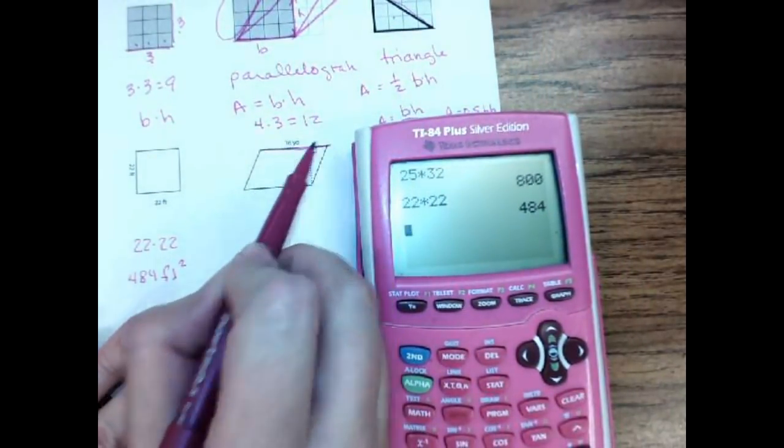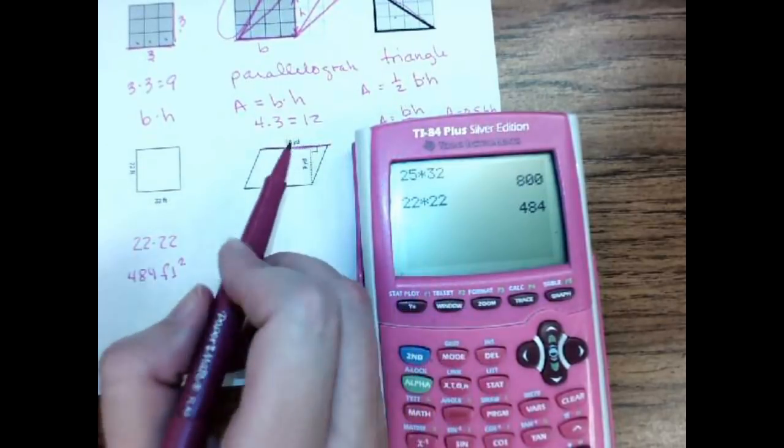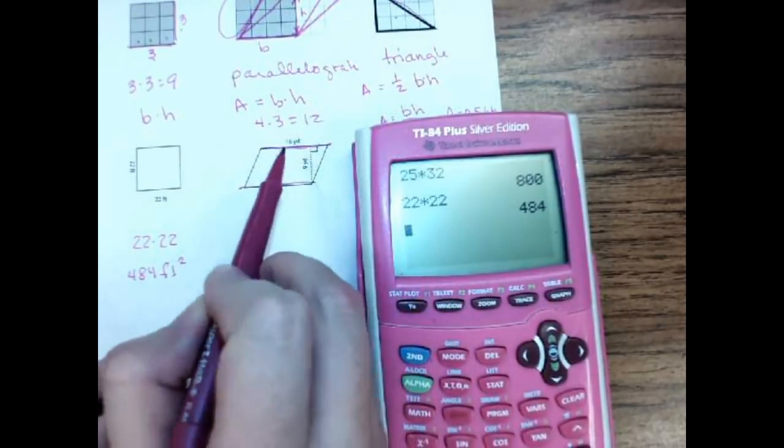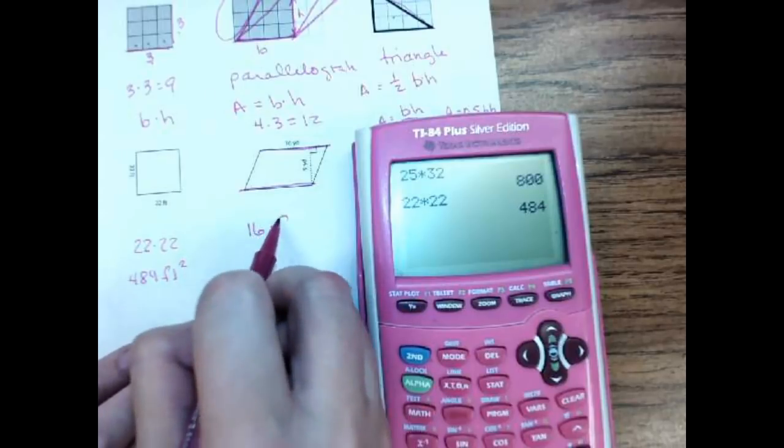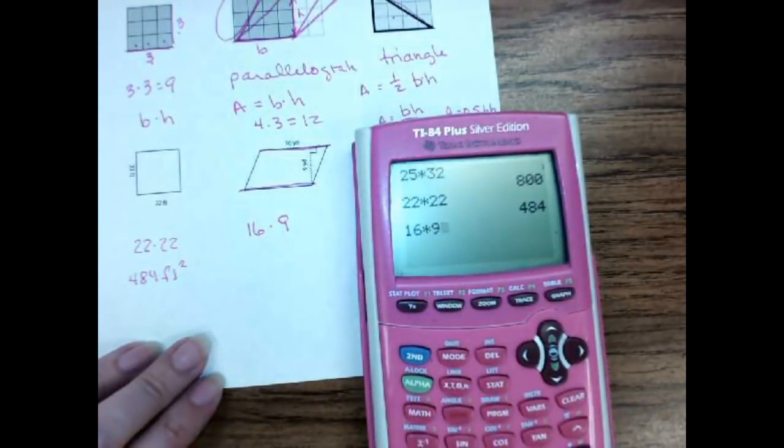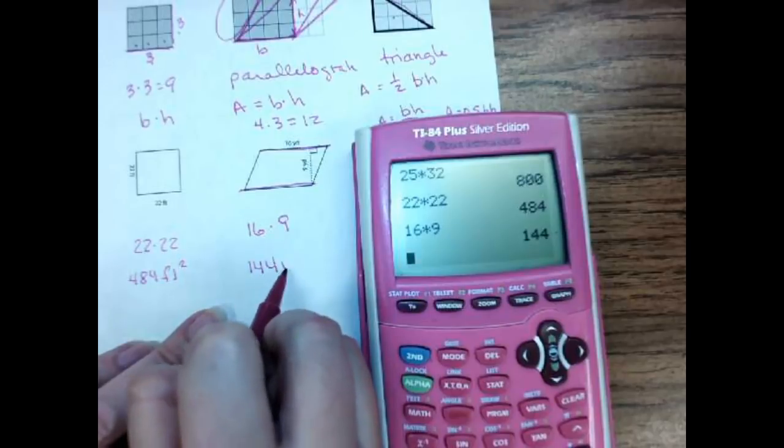Base, notice that even though it's on the top, it's still the base, because we know in a parallelogram those sides are equal. Base times height. Yards squared.